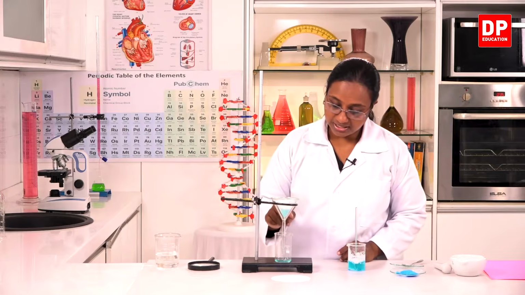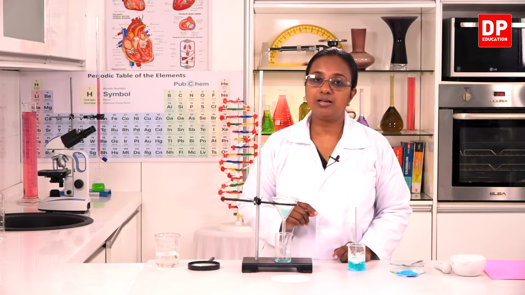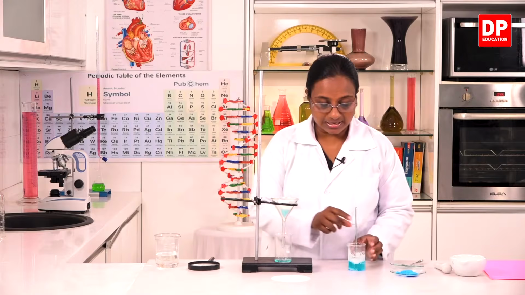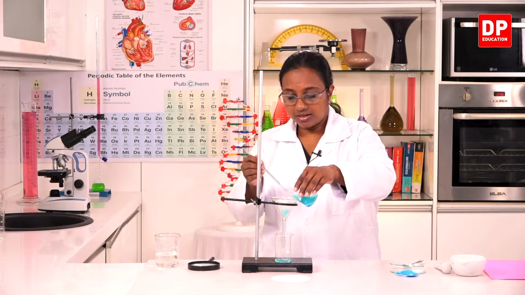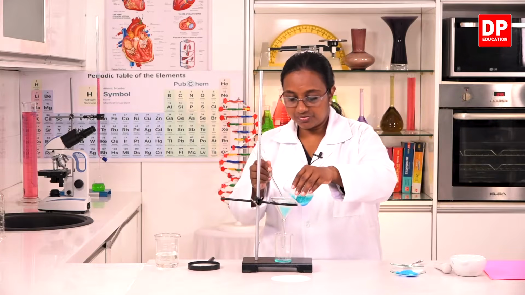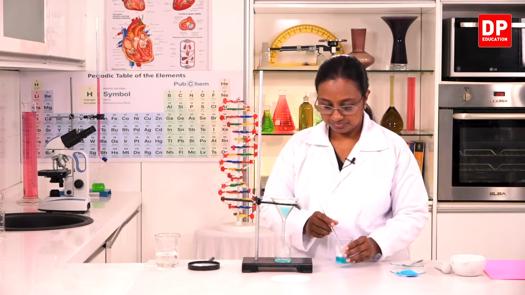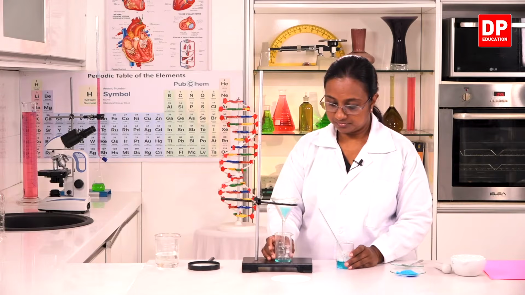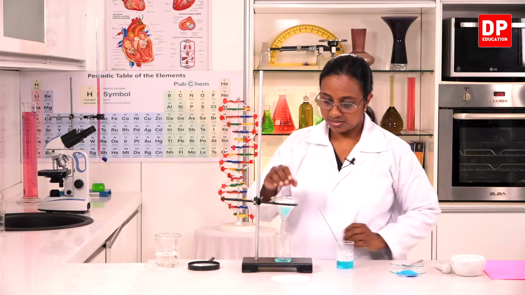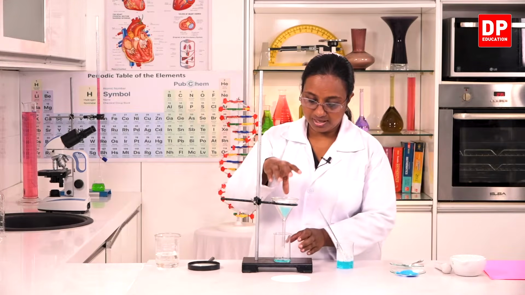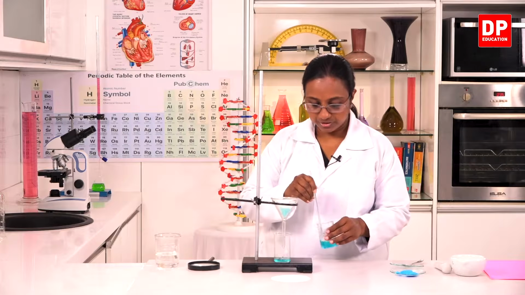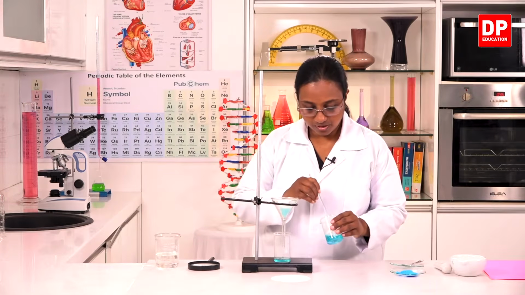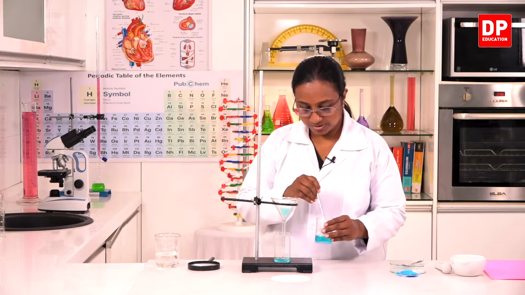Here you can see the clear solution flowing down through the funnel and is getting collected in the other beaker. I will transfer. If I touch it to the wall, then it will flow faster. You have to make sure that you transfer all the components.